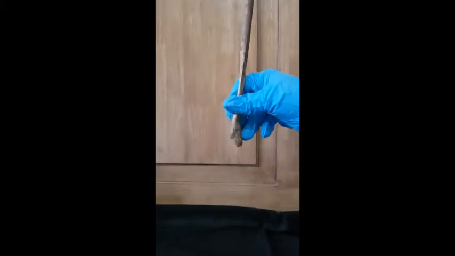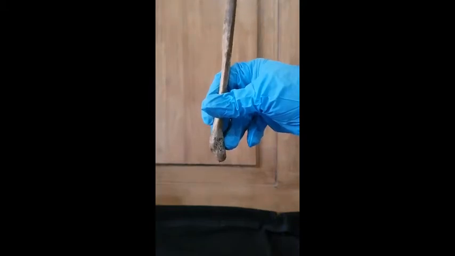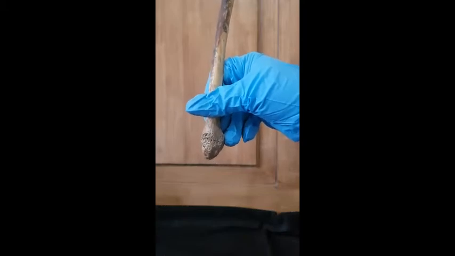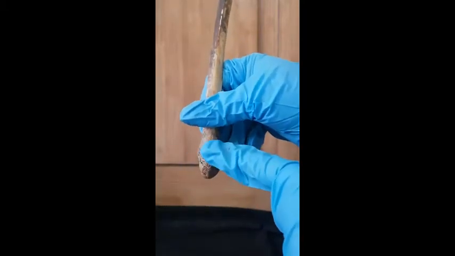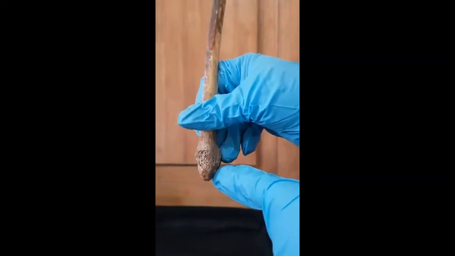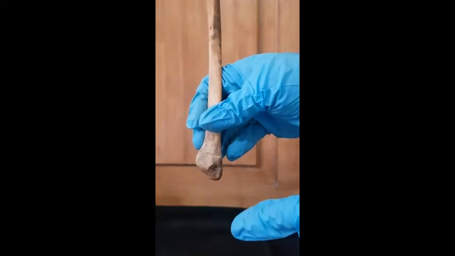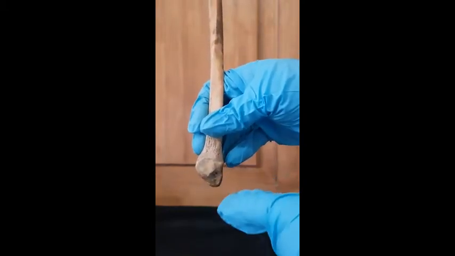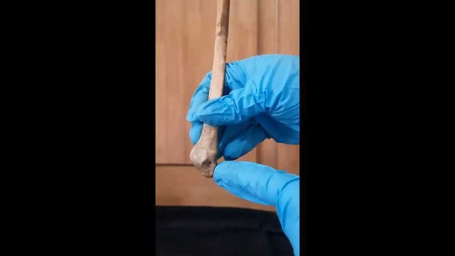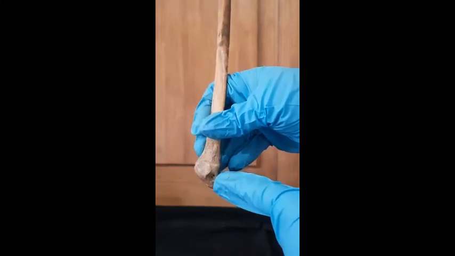The lower end of the fibula, as you can see here, is flattened from side to side, and its lateral surface has a non-articular area that projects downwards and is known as the lateral malleolus. The medial surface of this lateral malleolus, or the medial surface of the lower end, has a triangular articular facet in its upper part and a depression in the lower part. This depression is known as the malleolar fossa.